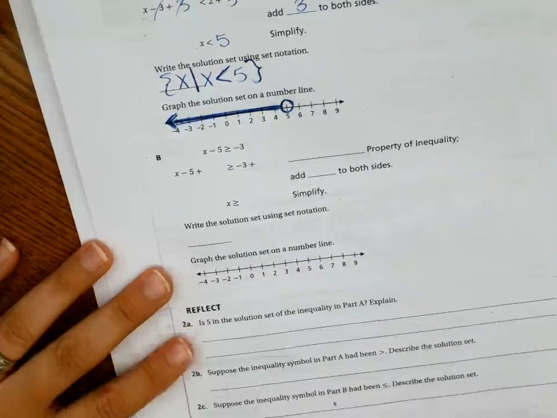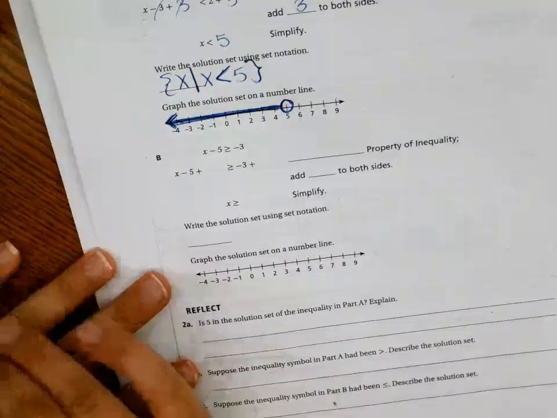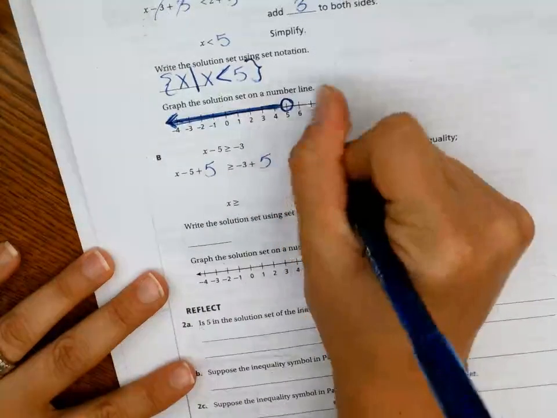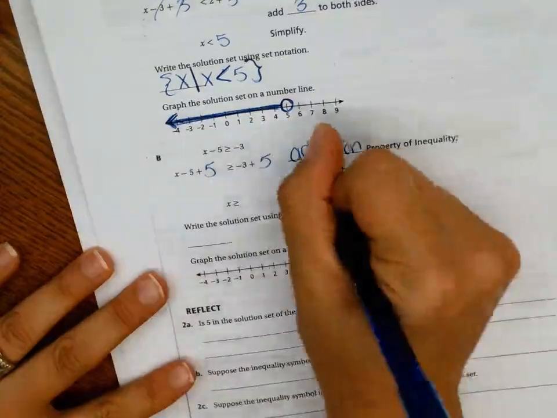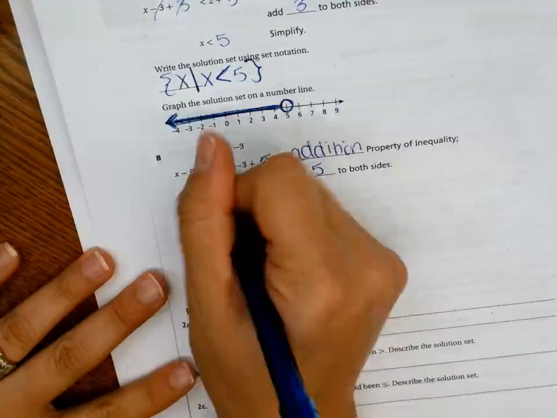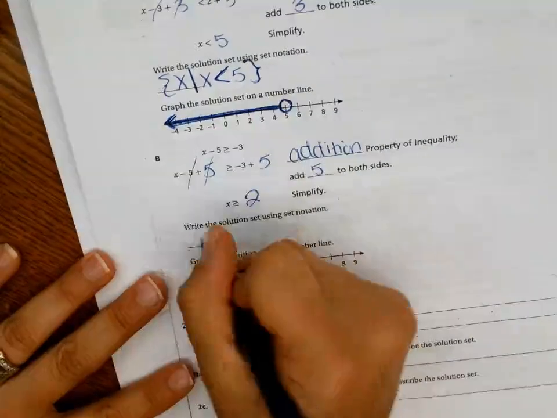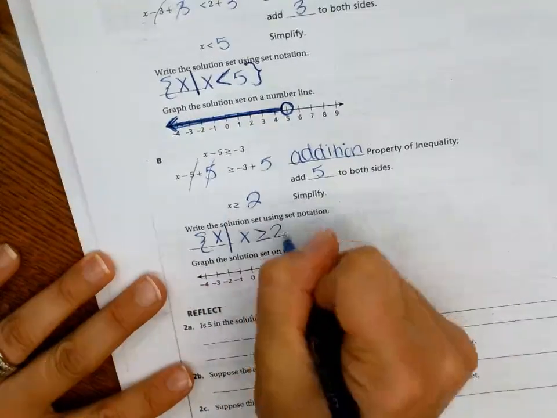Let's try another one. I have my equation. I need to add 5 to both sides, which is the addition property of inequality. When I simplify that, I get x is greater than or equal to 2. How do I write that? X such that x is greater than or equal to 2.